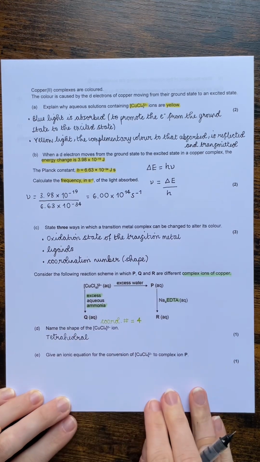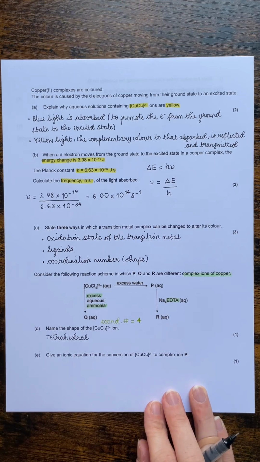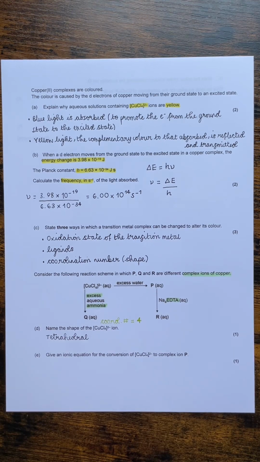The main complex we need to be aware of with a square planar shape is cisplatin and transplatin. The chloride ion ones will always be tetrahedral, and if you're aware of those, then you should be pretty much okay for the differences between coordination numbers 4.